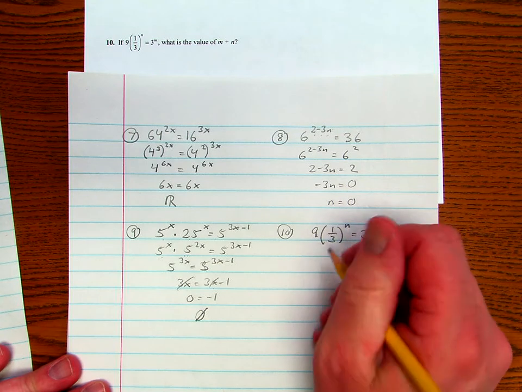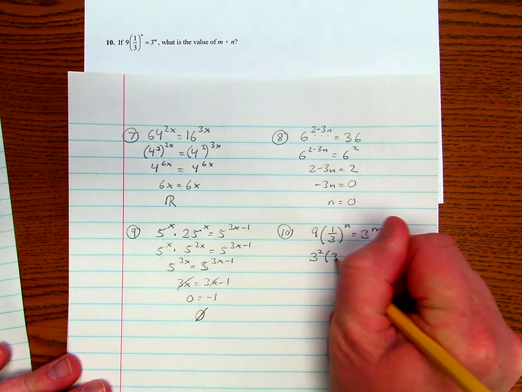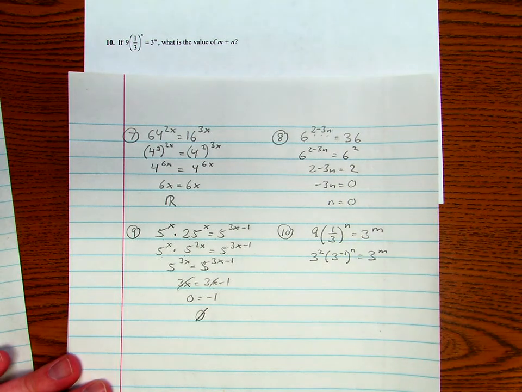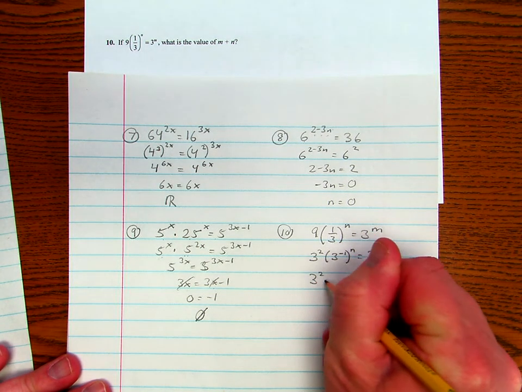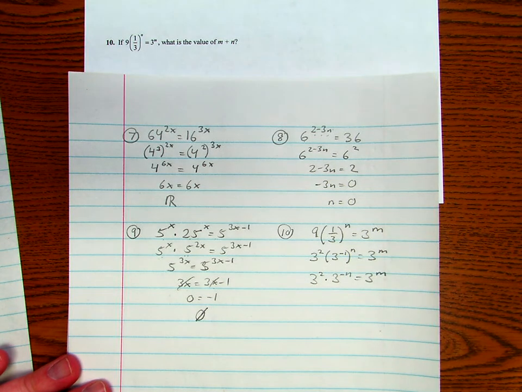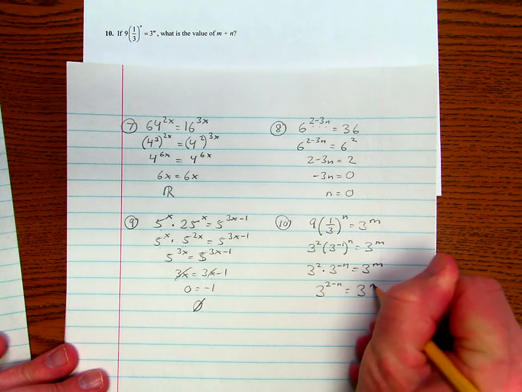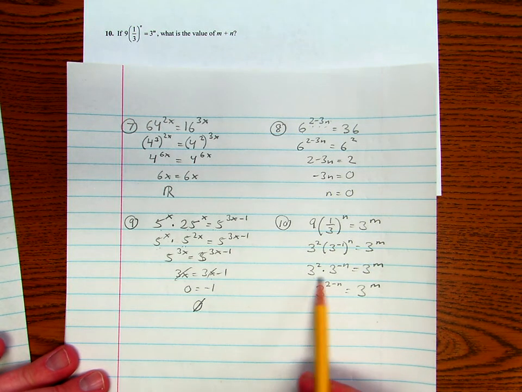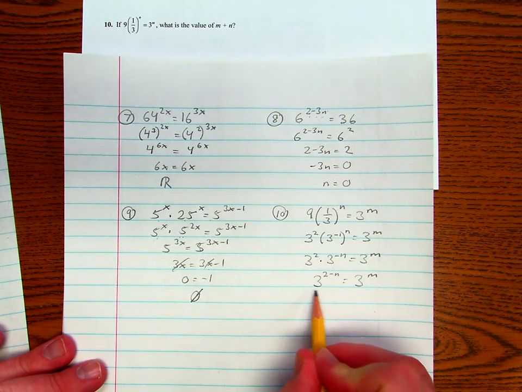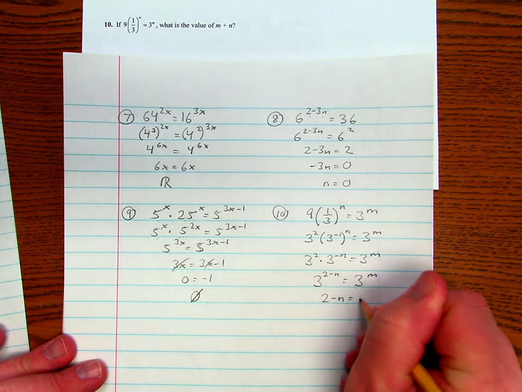All right, so 9 is 3 squared. 1/3 is 3 to the negative 1. Again, it's 3 to the n. So that's 3 squared times 3 to the negative n equals 3 to the m. So that's 3 to the 2 minus n equals 3 to the m, because when you're multiplying bases, you add the exponents. Right, now we hit that intermediate goal of both sides being powers of the same base. We can set the exponents equal to each other.